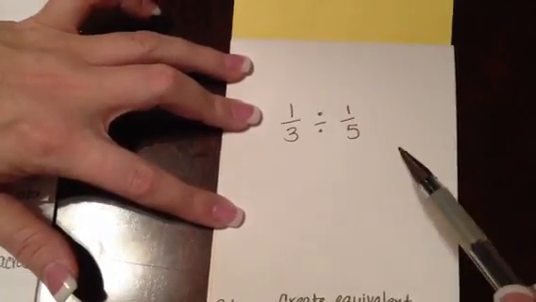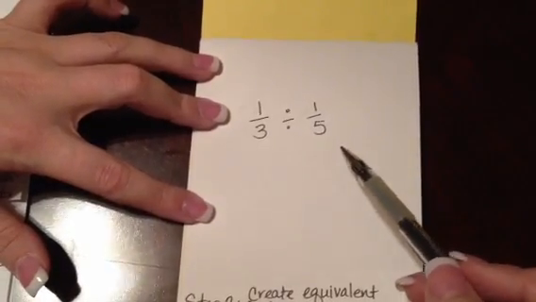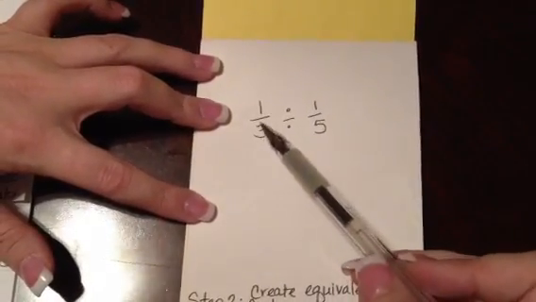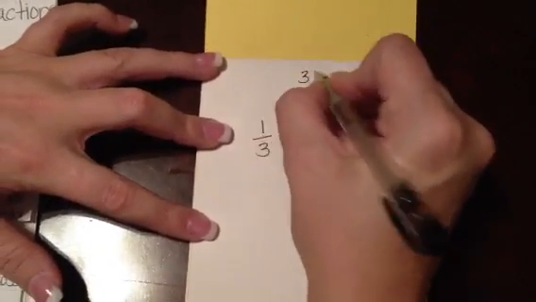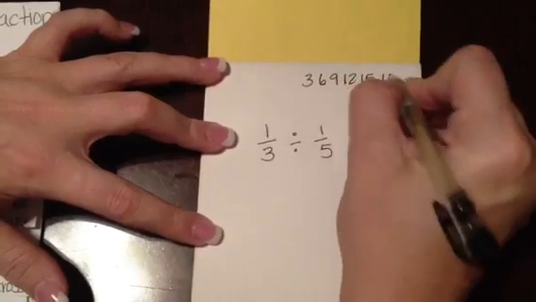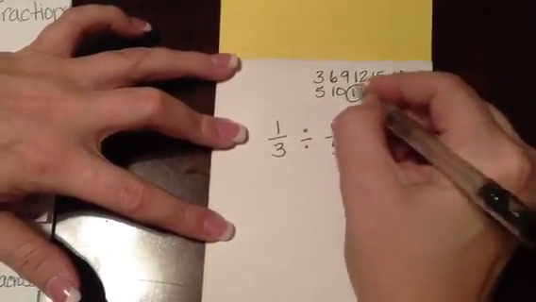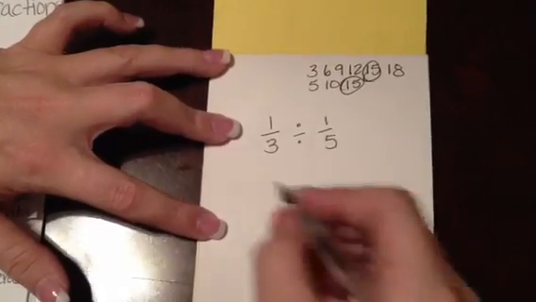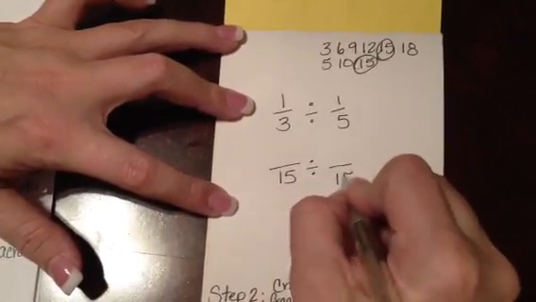And the same as with adding and subtracting, we need a common denominator. So in order to find that common denominator, we're going to count by 3s and count by 5s until we find the first number that's the same. And lo and behold, I have a 15 that's the same. So 15 is going to become my denominator.